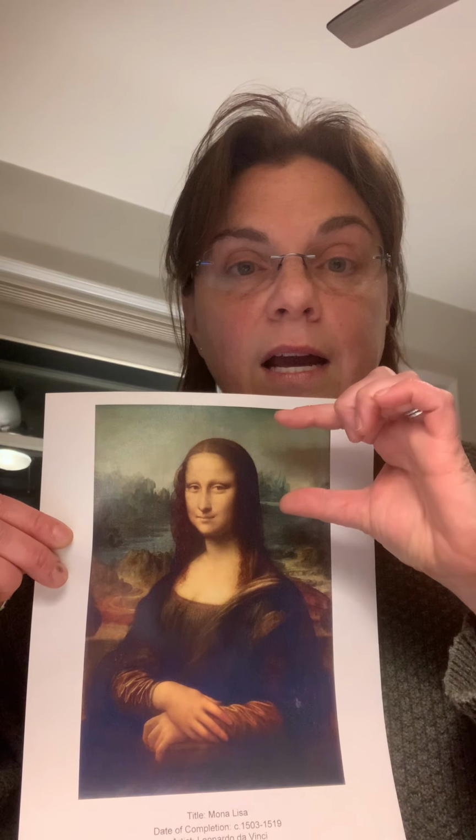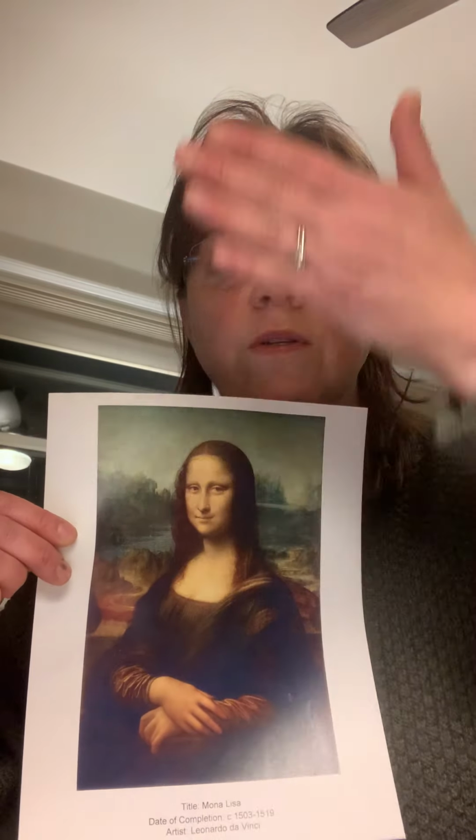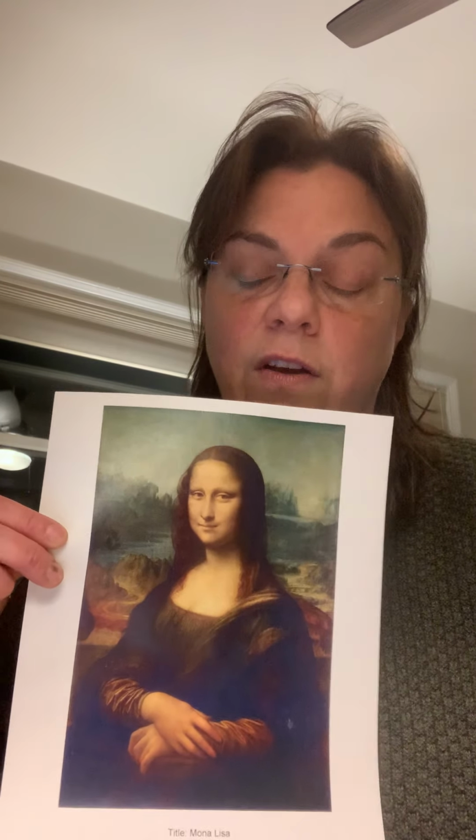So there's no sky and then blank space. This background is almost like a sheet falling behind her, and that's going to inform what our project is going to be.